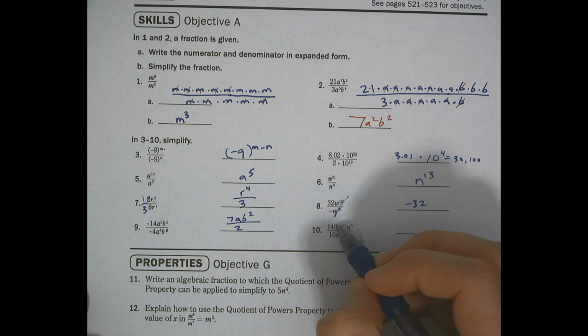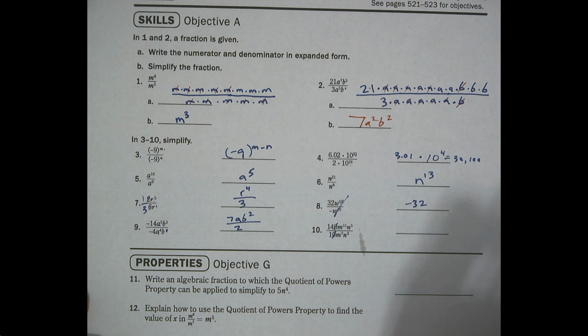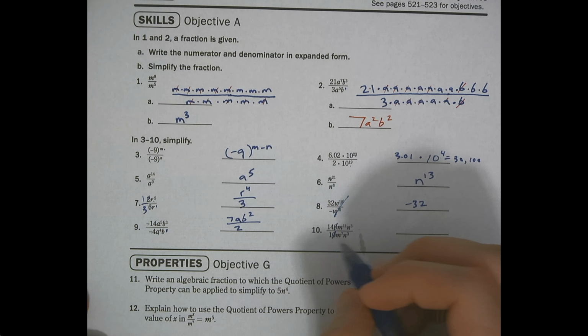Dividing here, well, we talked about when we have numbers ending in 0 and you divide, the zeros fall off, so it's 14 over 1. So it's going to leave me a 14 on top.